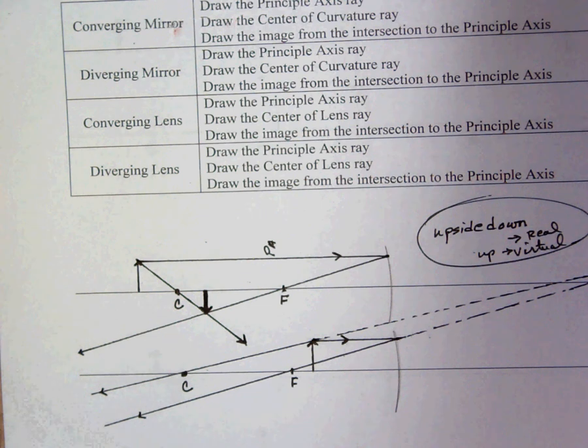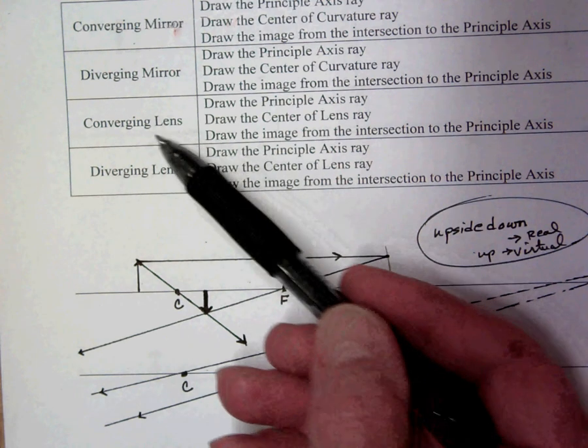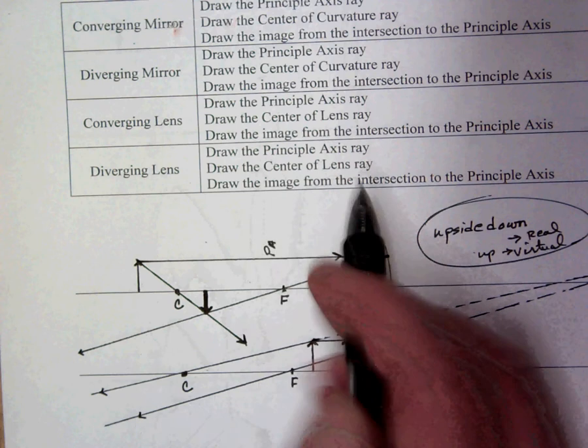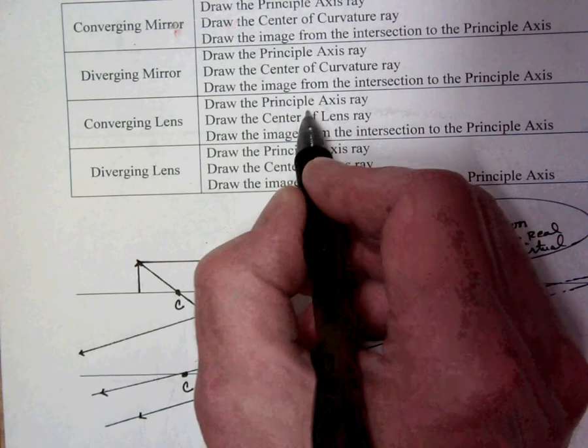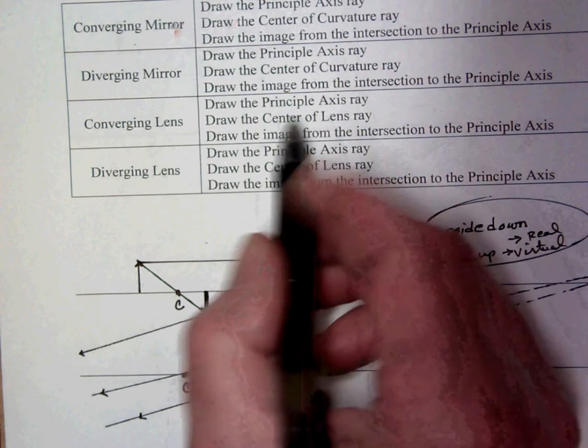Welcome back to ray diagrams, the second part. This one deals with ray diagrams with lenses, converging and diverging lenses. You only need to draw two rays, the principal axis ray. I use the LE. Some people will use the AL, so don't get confused.